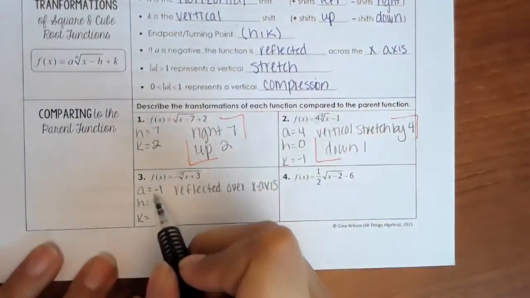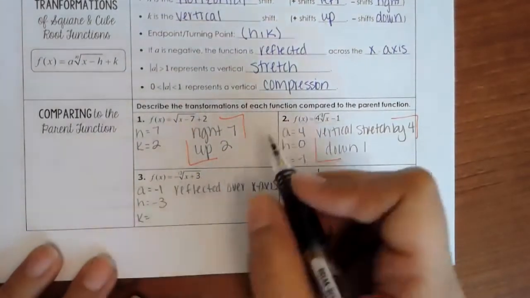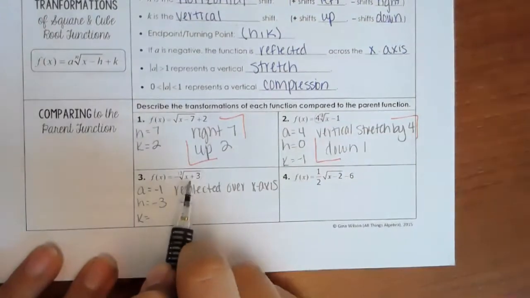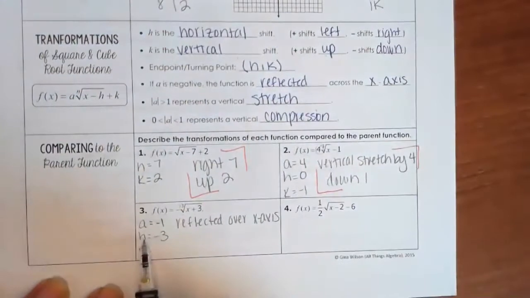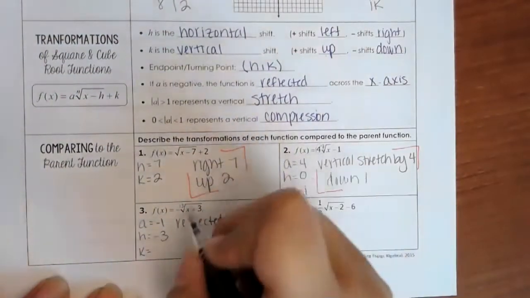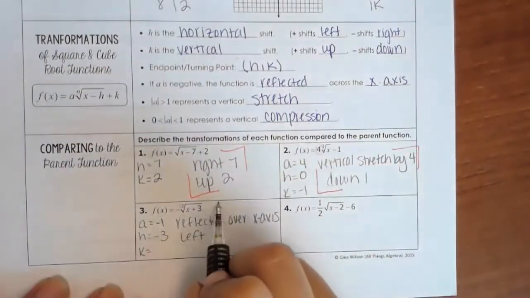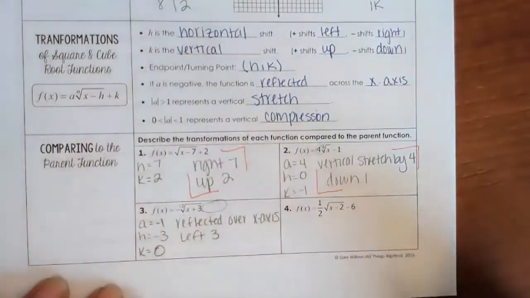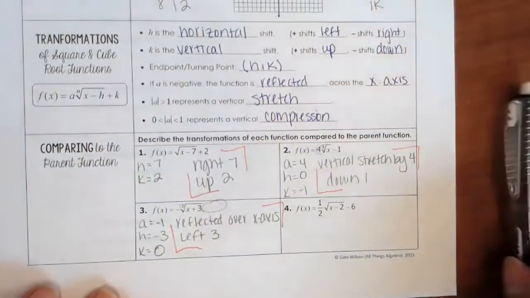Okay. H. Remember to take the opposite side. It's a negative 3. Since it was plus in the function, that means you moved left. And the reason you moved left is because H is actually negative. And when there's nothing out here, K is 0, so it didn't move up or down. It just stayed there.